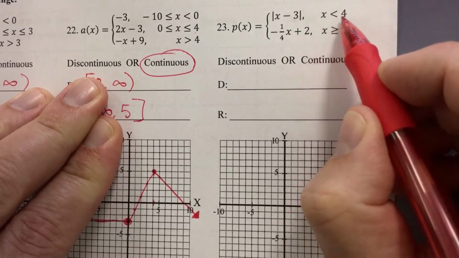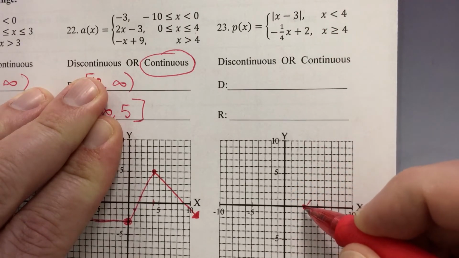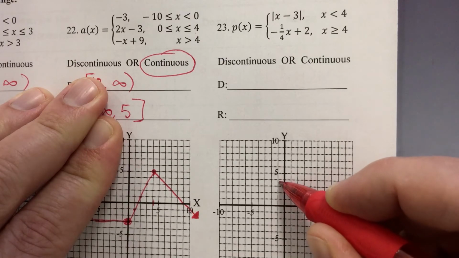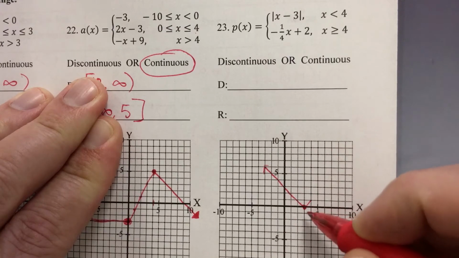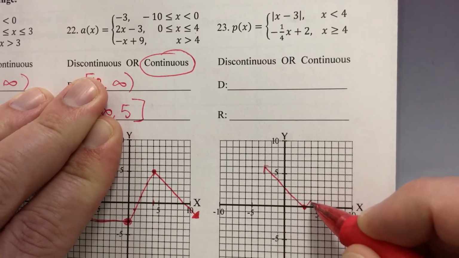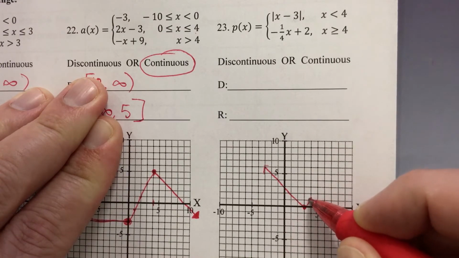But we only want that from x is less than 4, so it should look like this. Has a slope of 1, up 1, left 1, up 1, left 1, and up 1, right 1. But I want to stop it right when x is 4 and have an open circle.